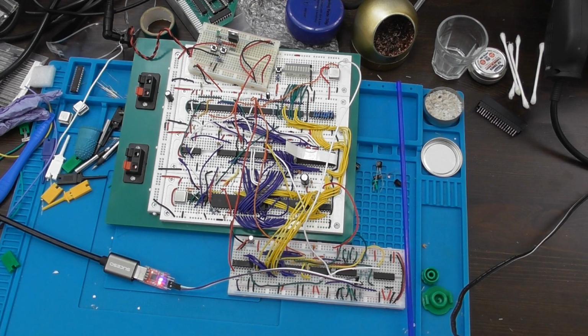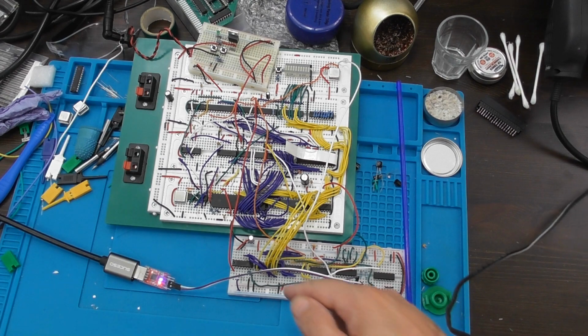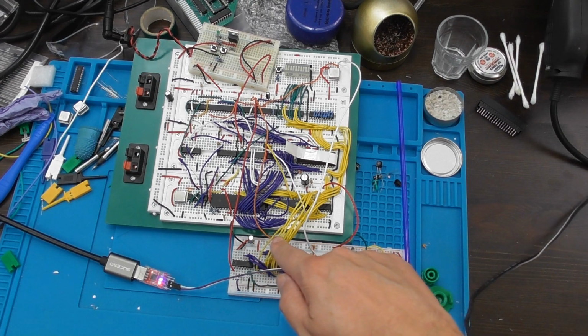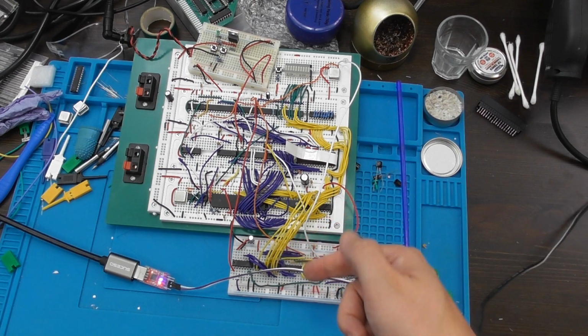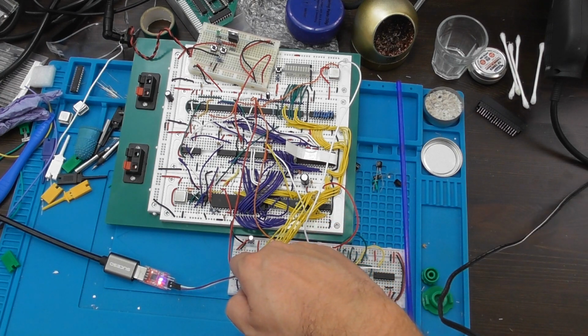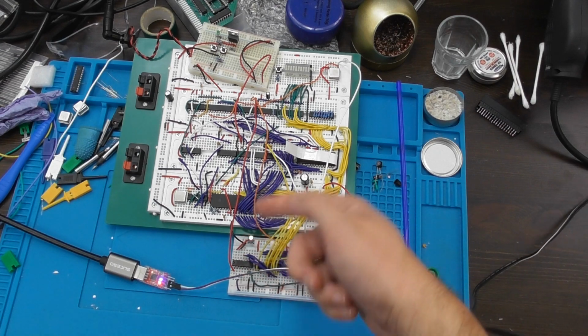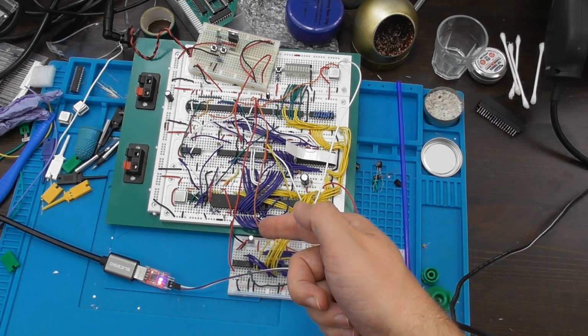Now I designed the read circuit to work in a similar way. So the read circuit is going to provide a readable register for the computer to read back the character that has been received, and it's also going to need to provide another bit of data to inform the computer when there is a character that can be read.